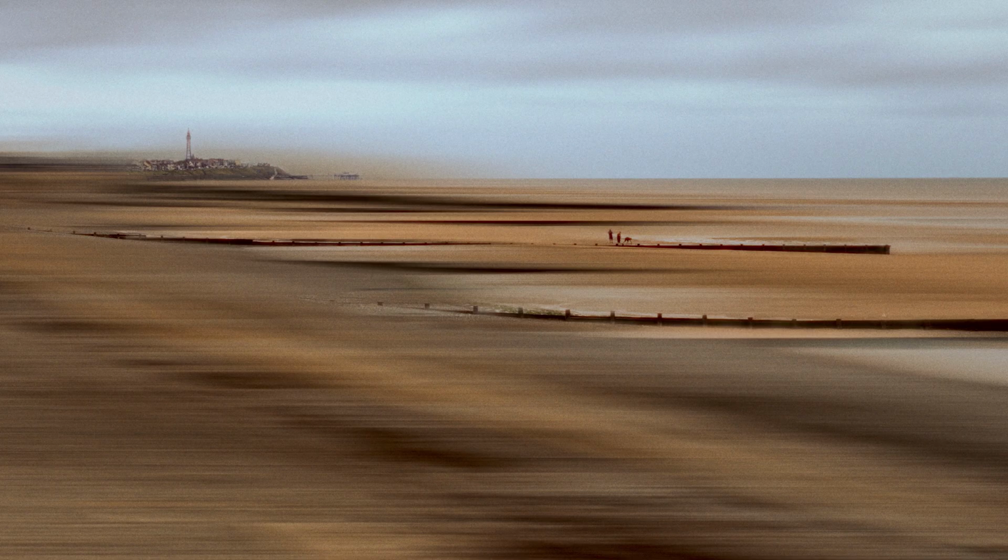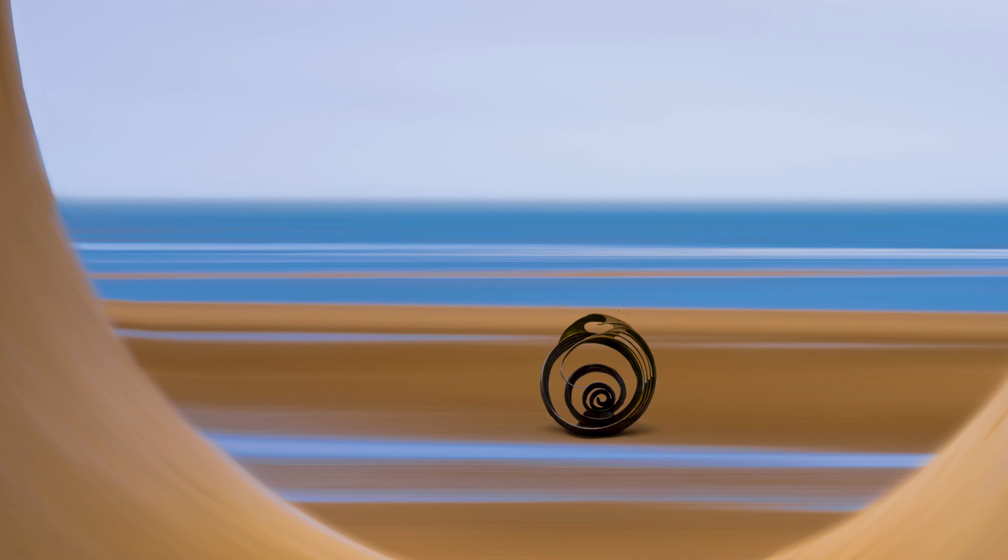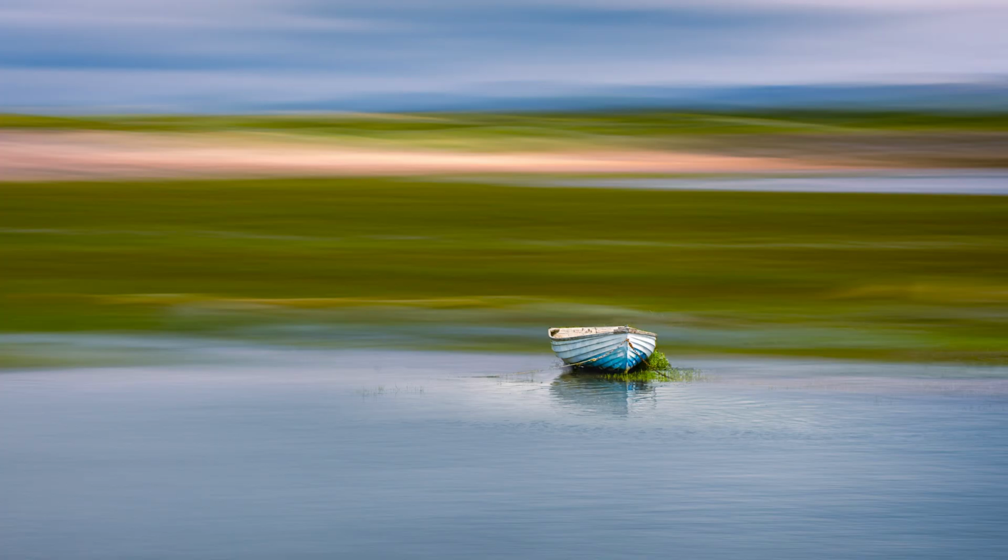So whether you decide to use diagonals to create energy in your shot, isolating your subject to give it some impact, especially in vast scenes, incorporating leading lines to lead your viewer into the photograph, or framing within a frame to create some intrigue and mystery, or just using the rule of thirds to create some harmony and balance in your photograph, or even a combination of more than one rule at a time.